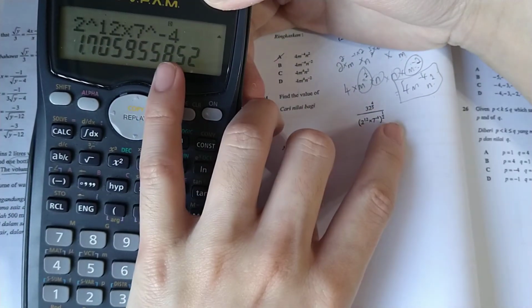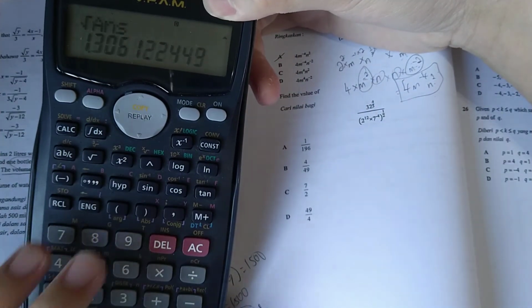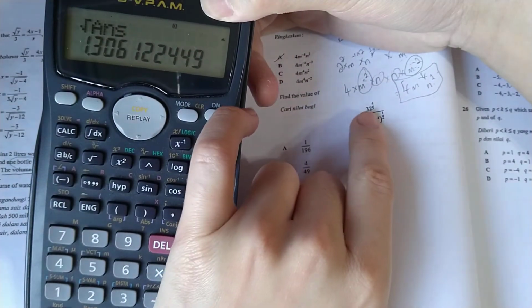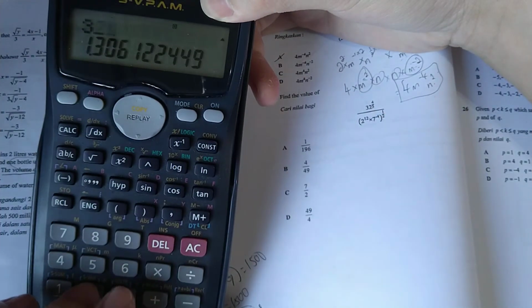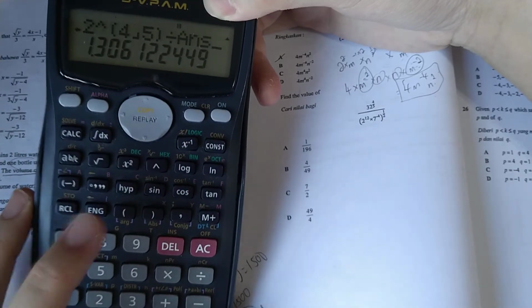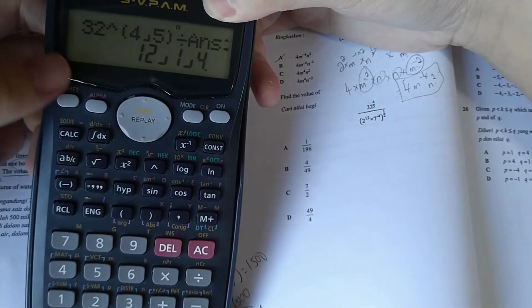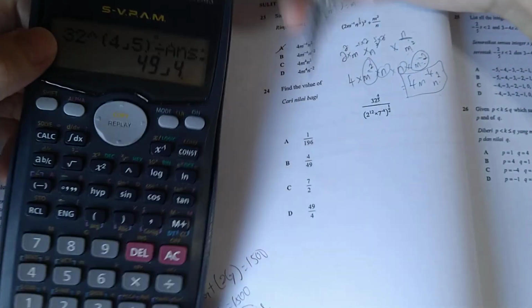And then answer power 1 over 2. Okay, power 1 over 2 means square root, right? So you can just tekan square root answer. And then you tekan 32 power 4 over 5 divide answer. So 32 power bracket 4 over 5 divide answer. And don't forget to change the fraction. Okay, I don't want this. I want improper. So shift ABC. So the answer is D.